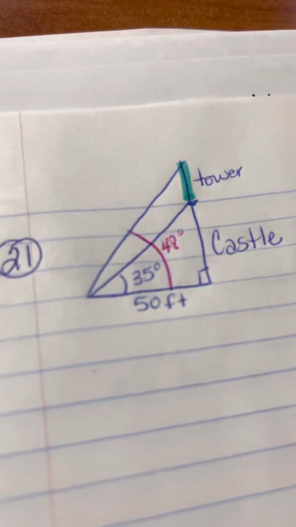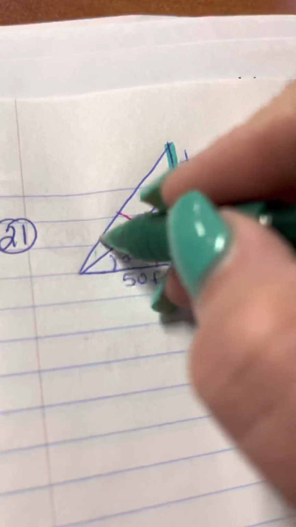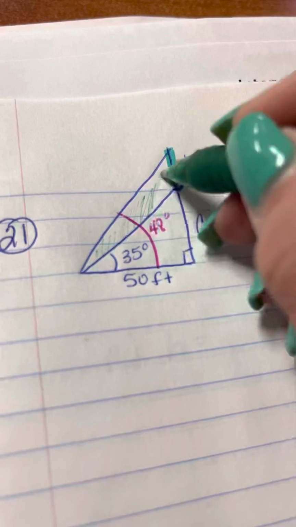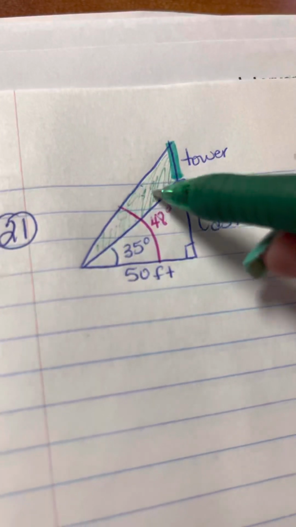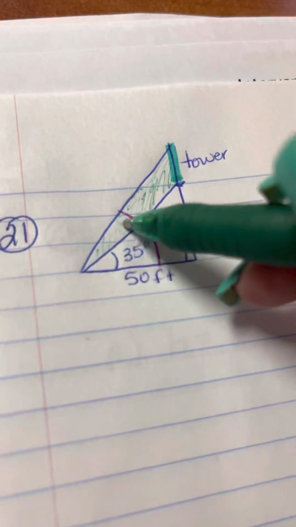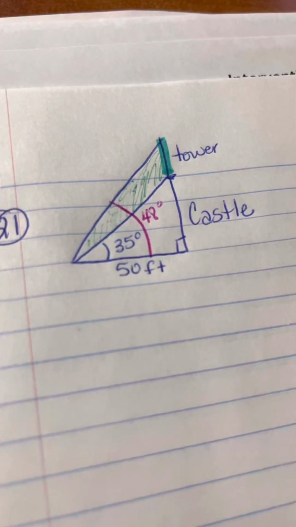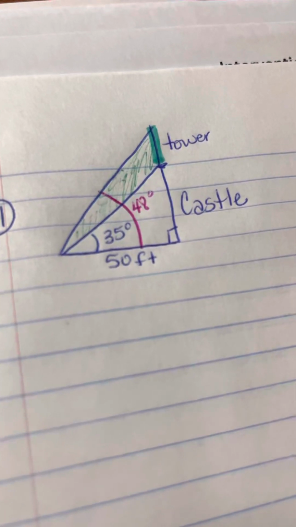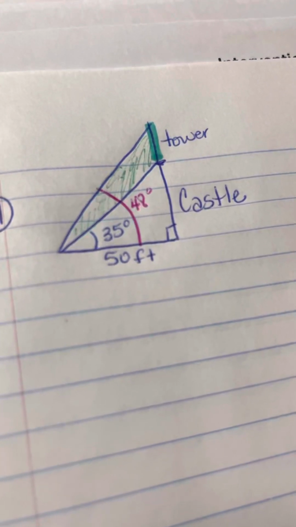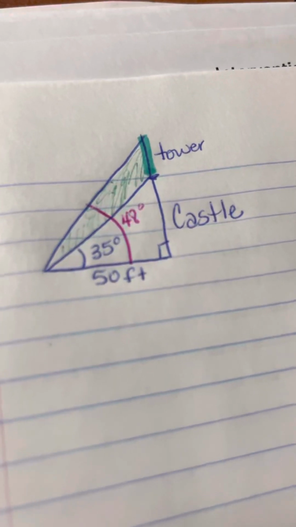However, the height of the tower is part of this triangle, which is not a right triangle. So I can't use anything in this triangle to set up a trig equation, because sine, cosine, and tangent all have to do with right triangle trig. So instead I'm going to have to make two triangles.